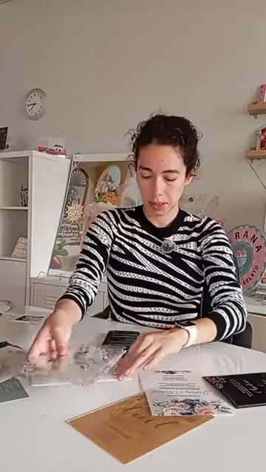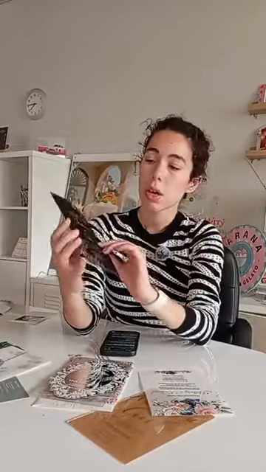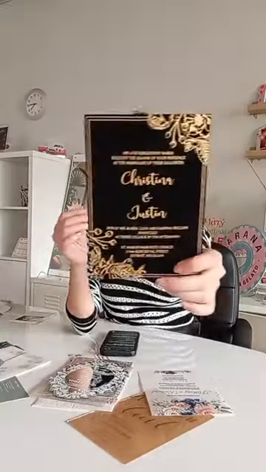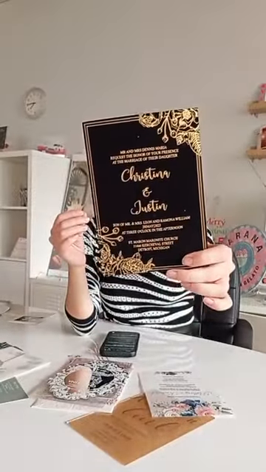Then one of our most premium options, velvet invitations and velvet envelopes. At the beginning I showed you, for example, a flat invitation with velvet paper paired with gold foil stamping.